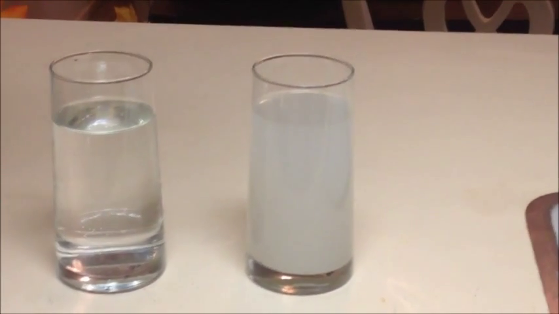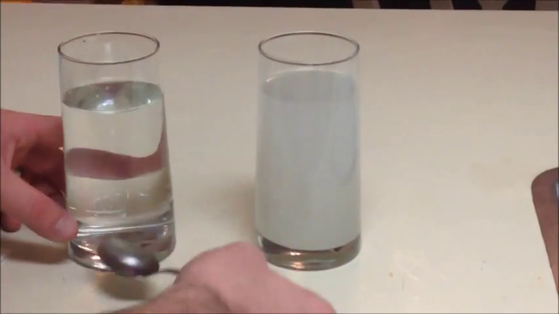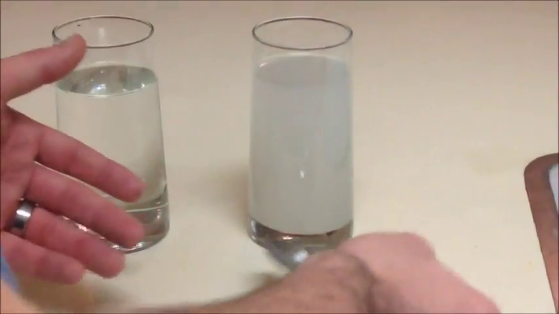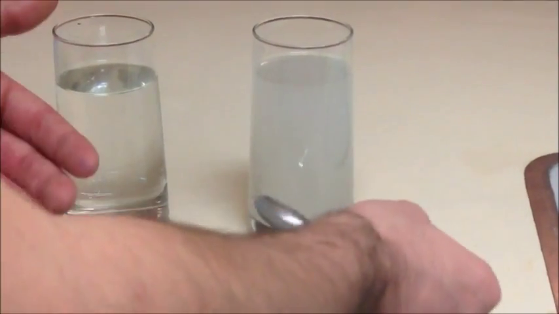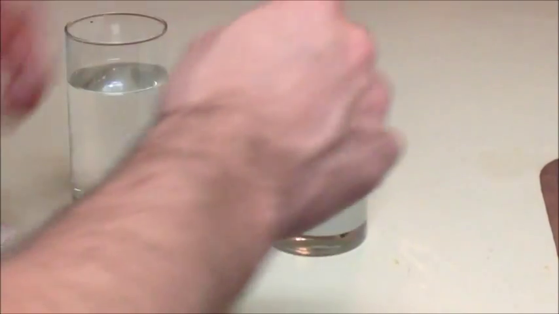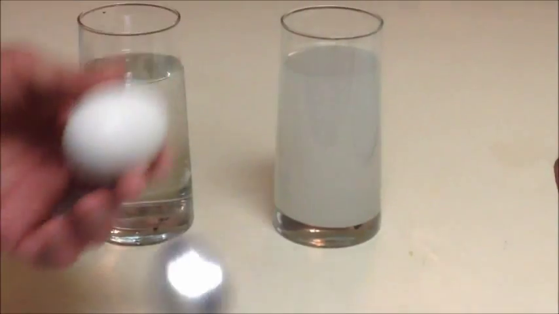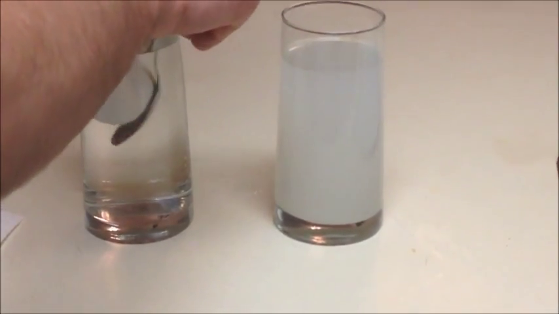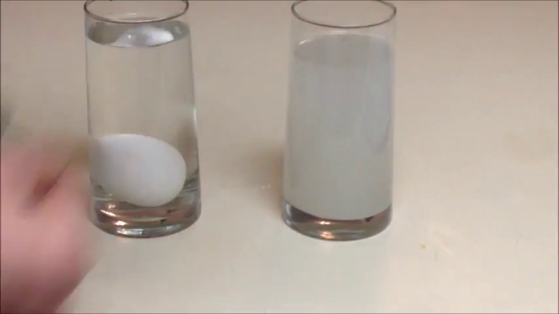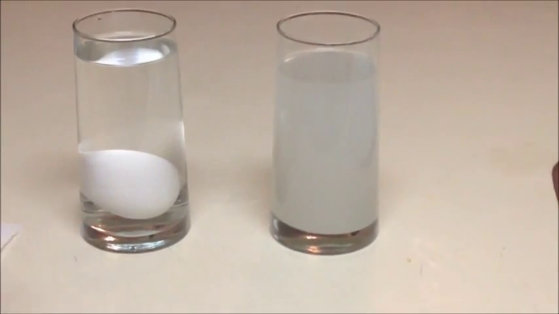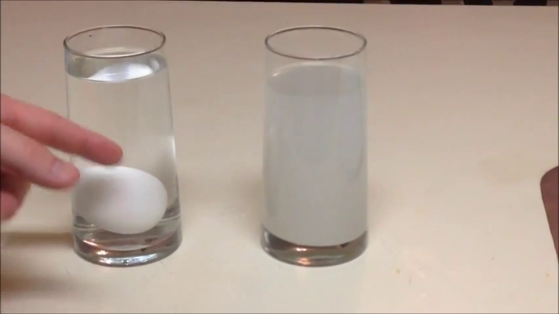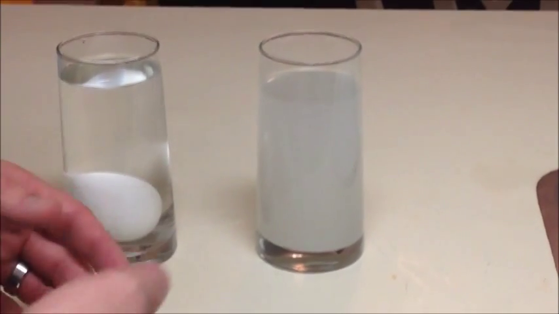So, as I explained earlier, in pure water, the specific weight is lower than in salt water because of the added weight of the salt per unit of volume. If I place the egg in pure water, or tap water, we see that the egg sinks to the bottom. So that means that the buoyancy force is less than the weight of the egg.